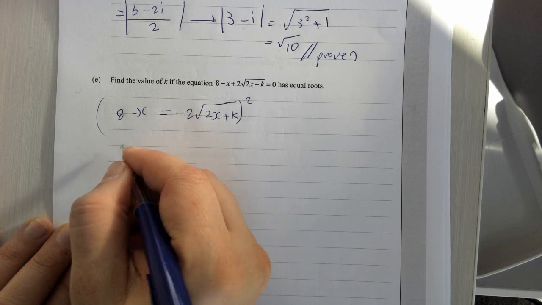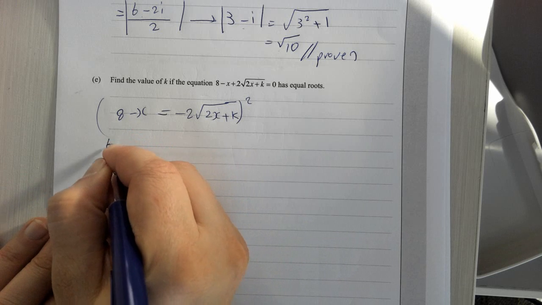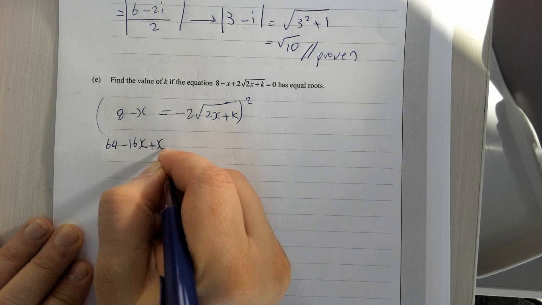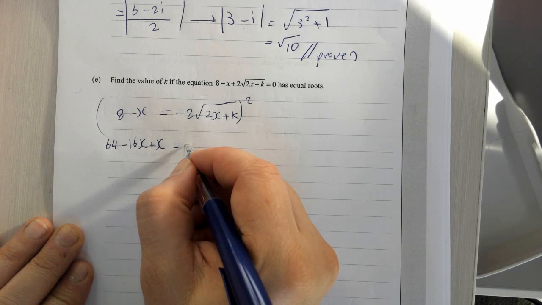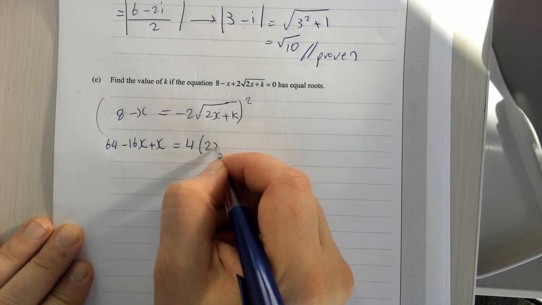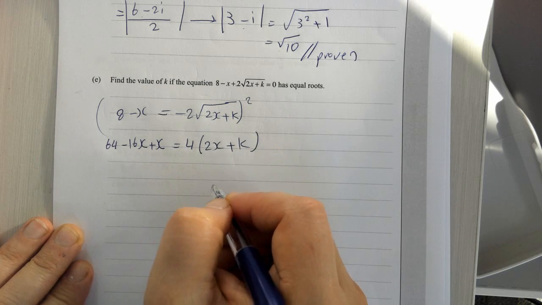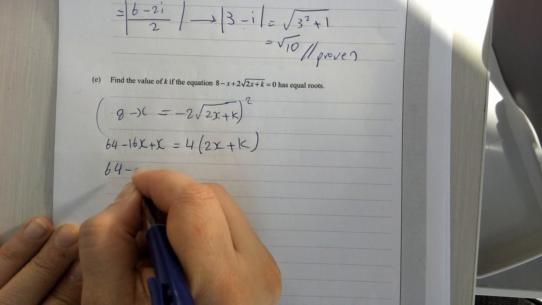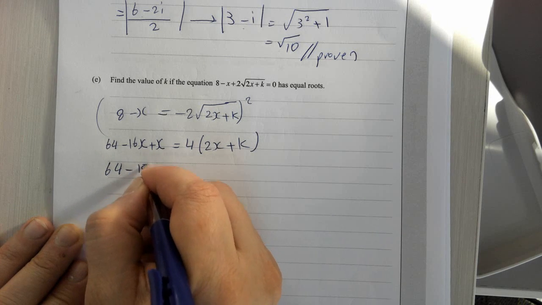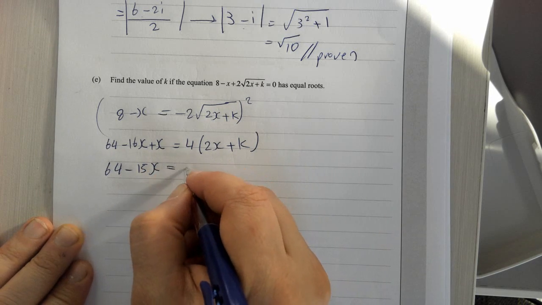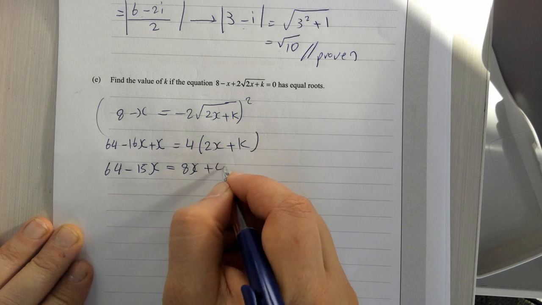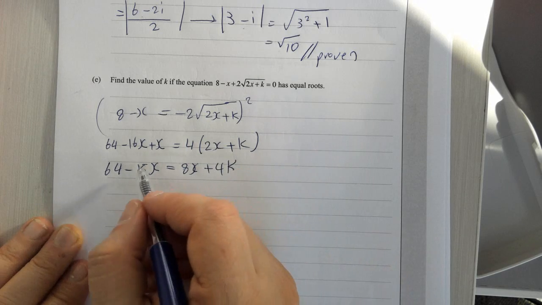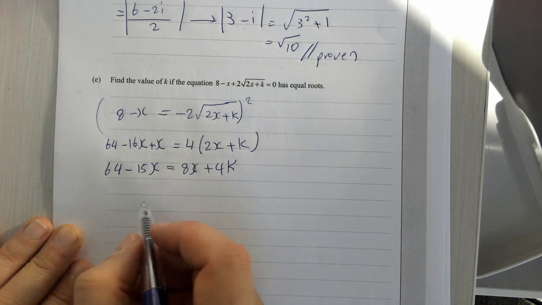So I will square this side here, which will give me 64 minus 16x plus x squared equals, squaring this one here, 4 times (2x plus k). Now I will expand and rearrange. So minus 15x equals 8x plus 4k. Now keep rearranging.